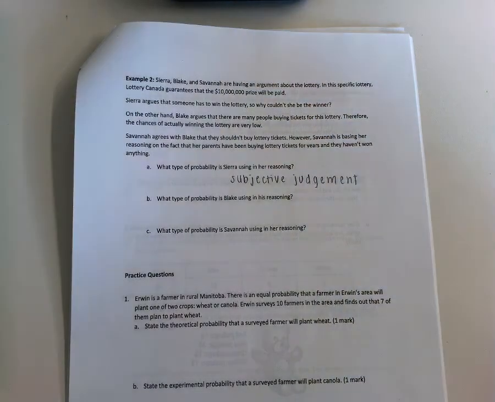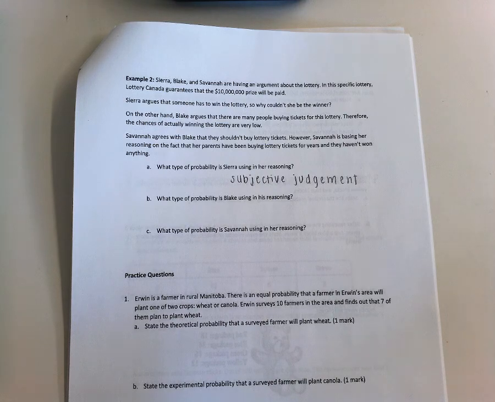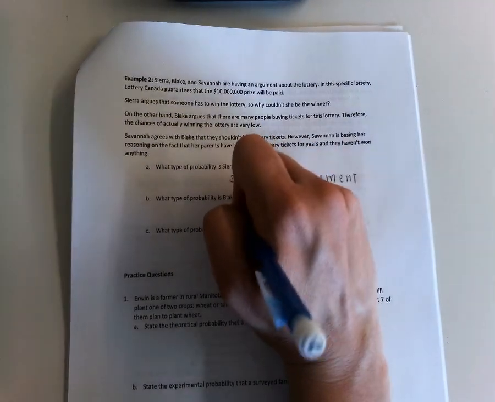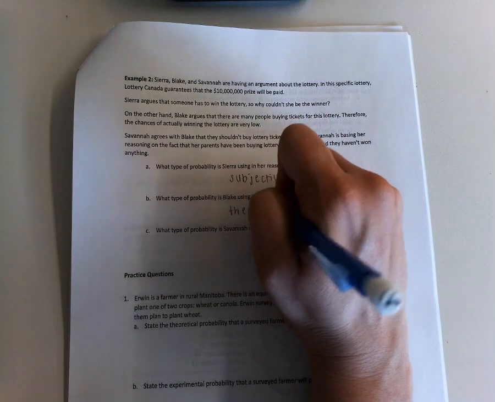Whereas for Blake, he's saying lots of people buy lottery tickets. Therefore, the chances are actually very low. He's basing this on the theoretical probability that the chances of winning the lottery are 1 out of a really large number. So he's talking about theoretical probability.